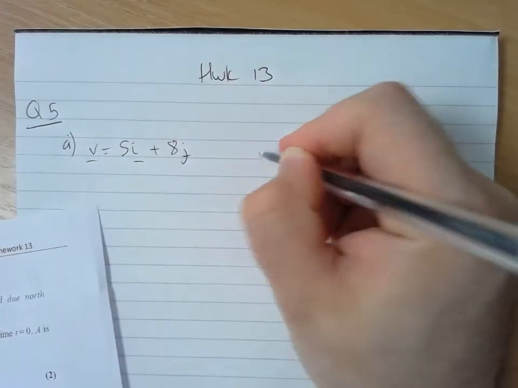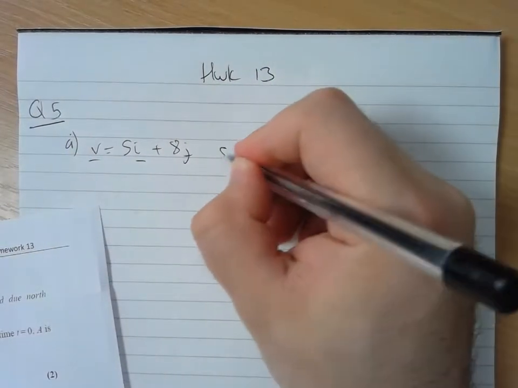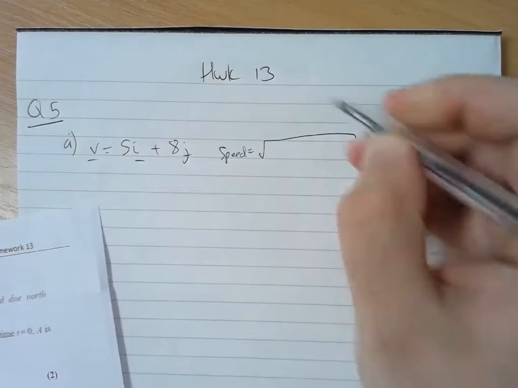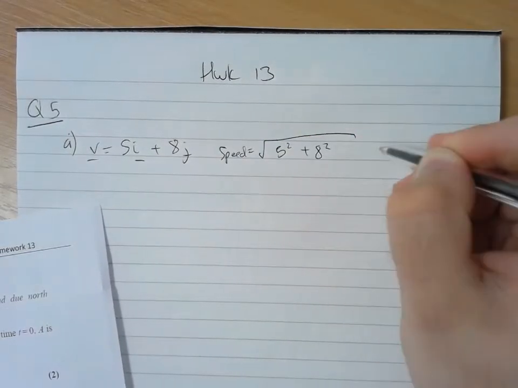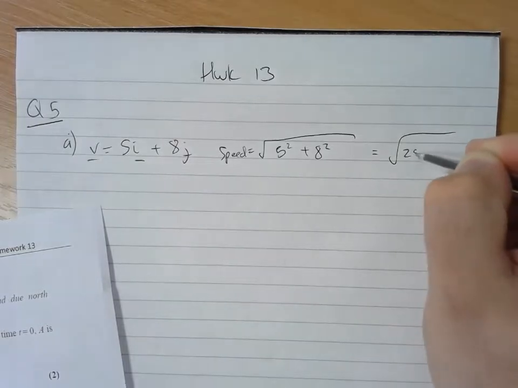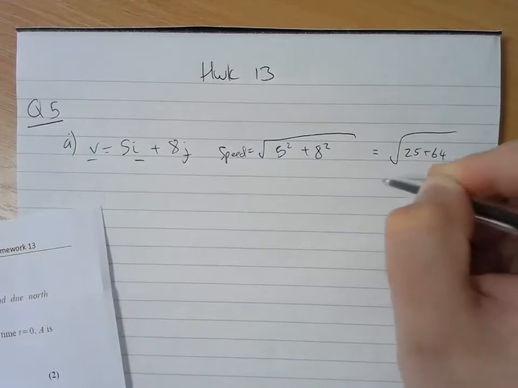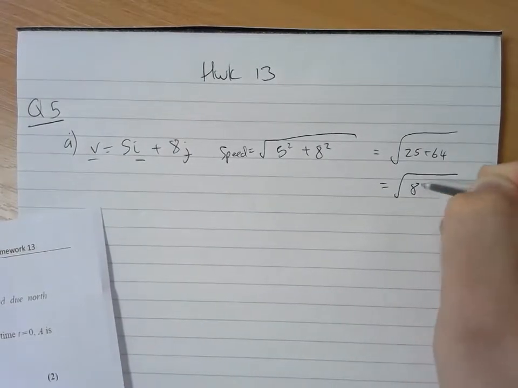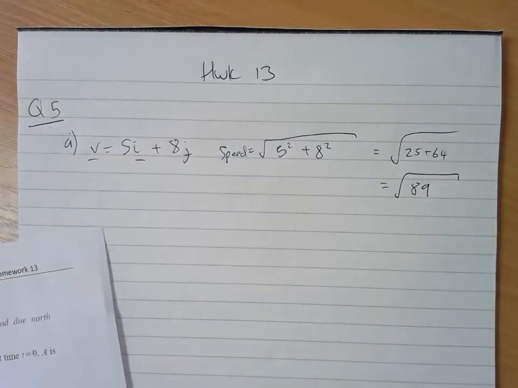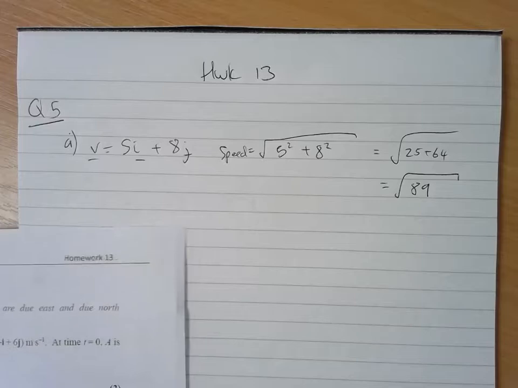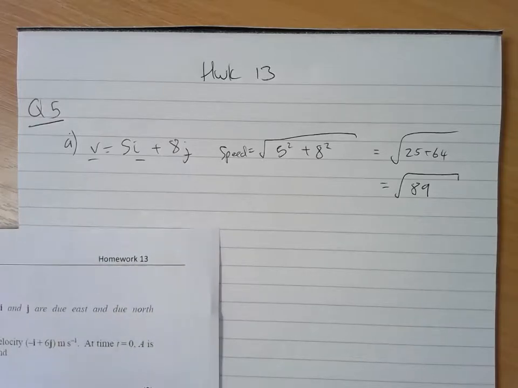So the speed is the square root of 5 squared plus 8 squared, which gives us square root of 25 plus 64, which gives us square root 89. If we wanted to, we could turn this into a decimal using our calculator, but we're not required to yet, so we'll leave it how it is.